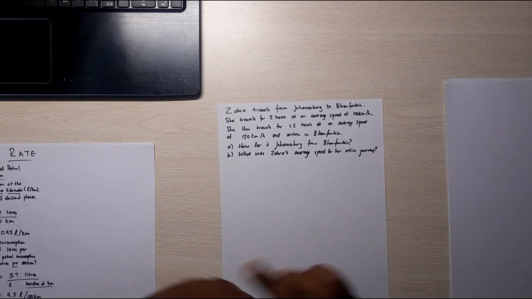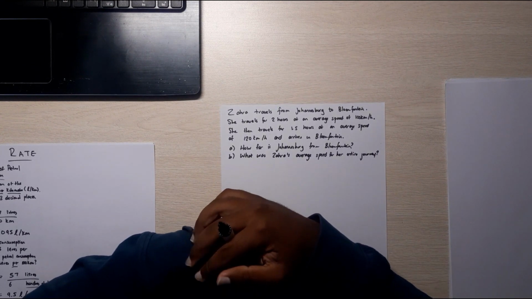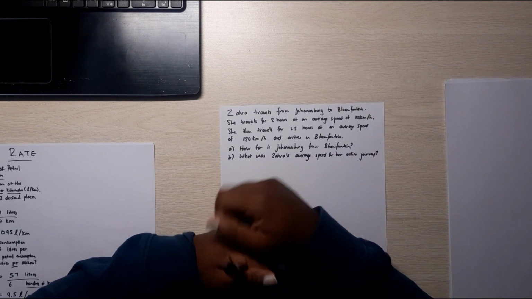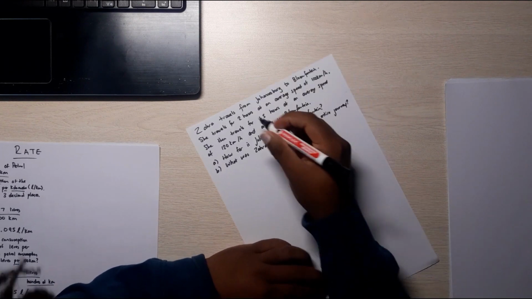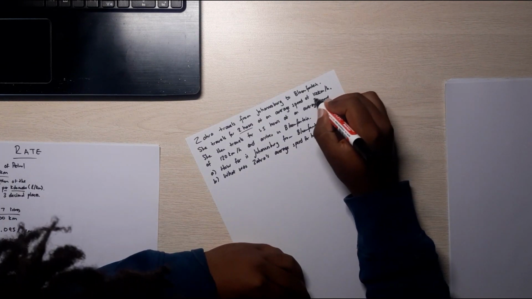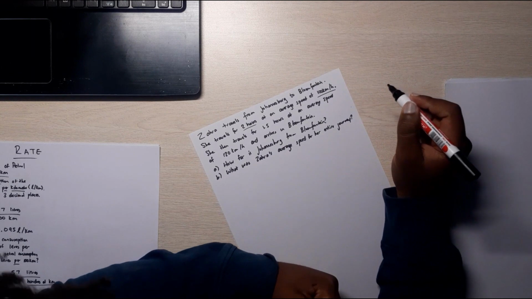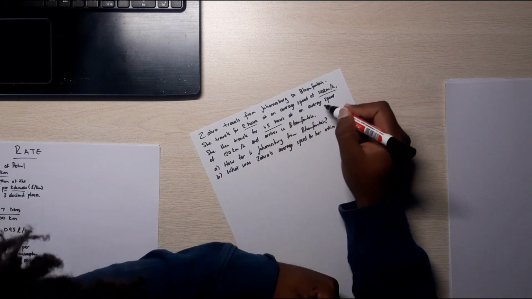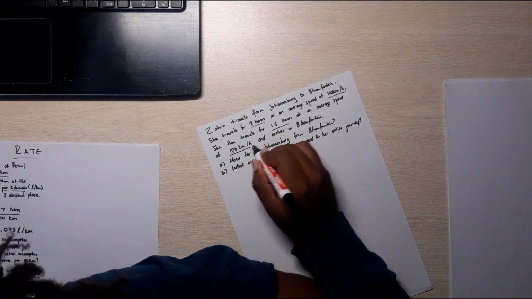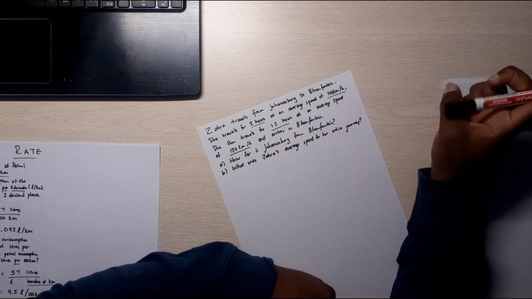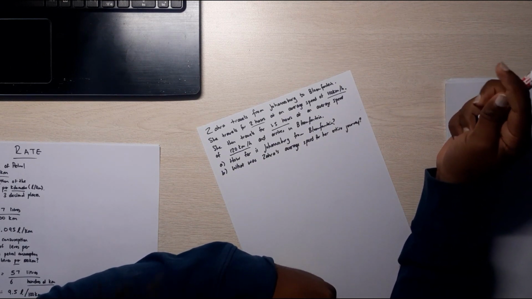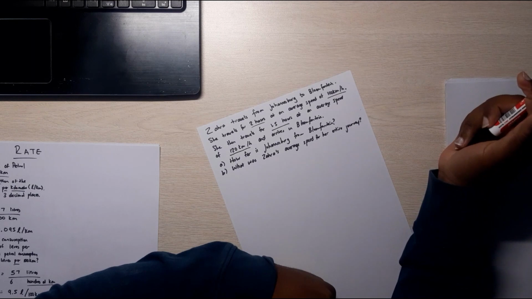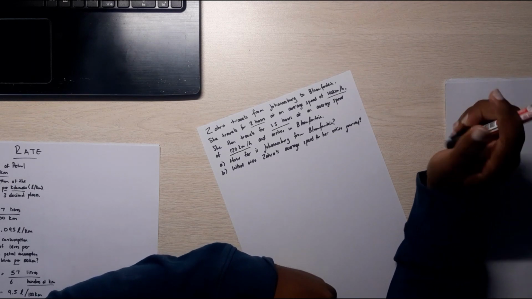Zahra travels from Johannesburg to Bloemfontein. She travels for 2 hours at an average speed of 100 kilometers per hour, right? Then she travels for 1.5 hours at an average speed of 120 kilometers per hour, and then arrives in Bloemfontein. A, how far is Johannesburg from Bloemfontein? And B, what was Zahra's average speed for her entire journey?